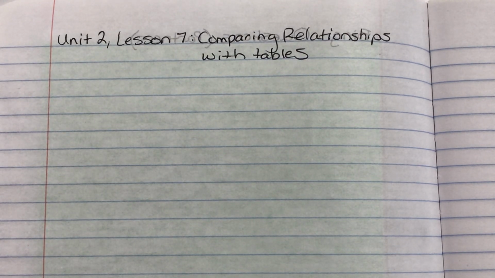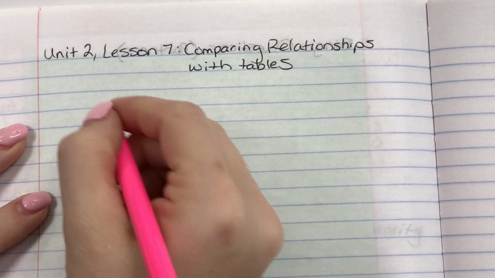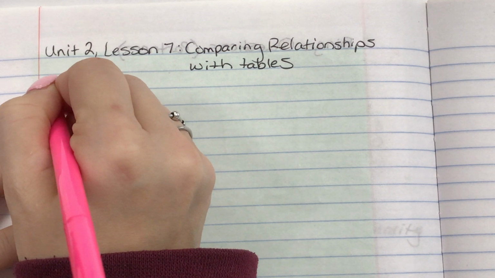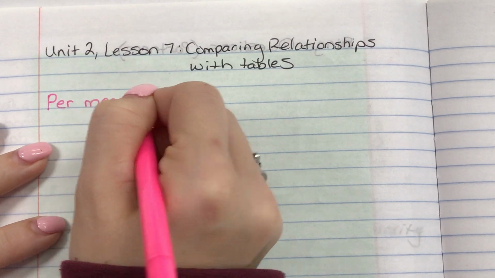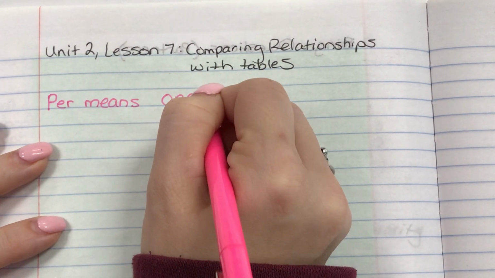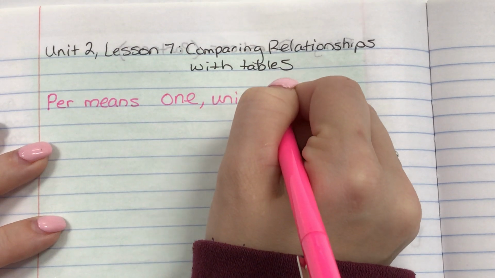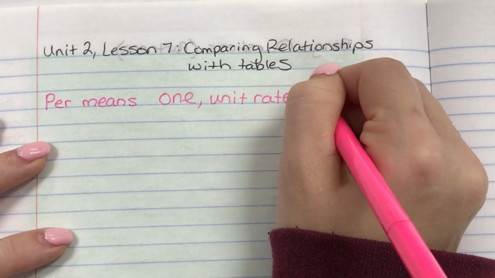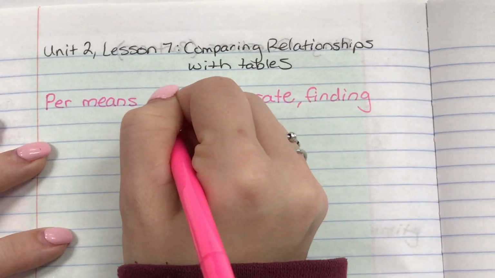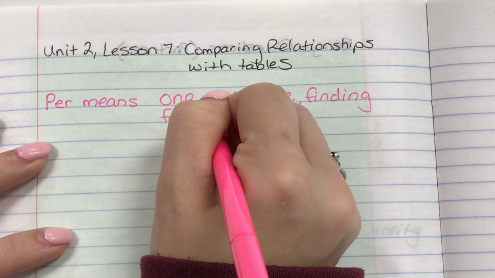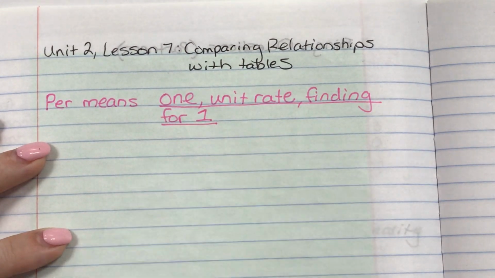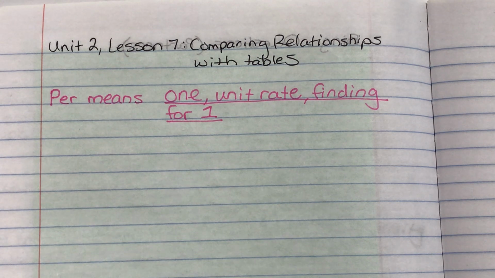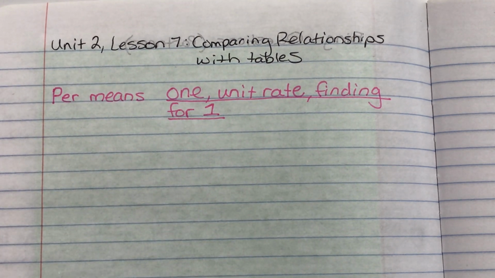Okay, we're looking at Unit 2, Lesson 7 today, comparing relationships with tables. And I want you guys to think back to last year. Per. What did per mean? Okay. Means one, means unit rate, means finding for one. So when you see per, we need to think of we are finding for one.